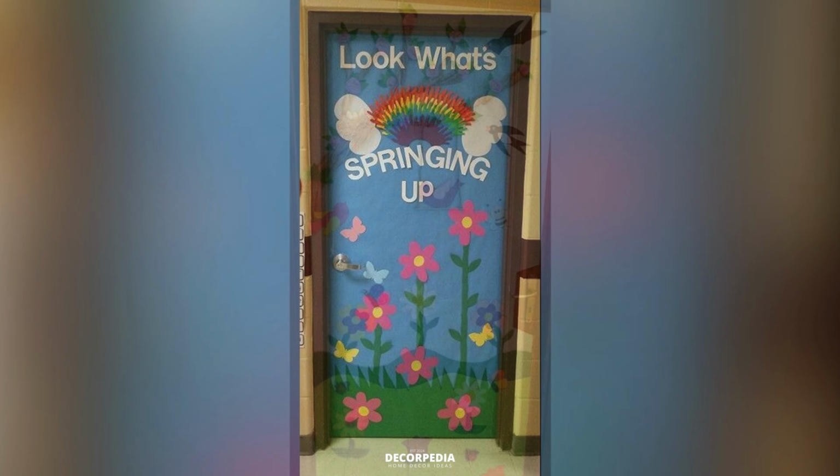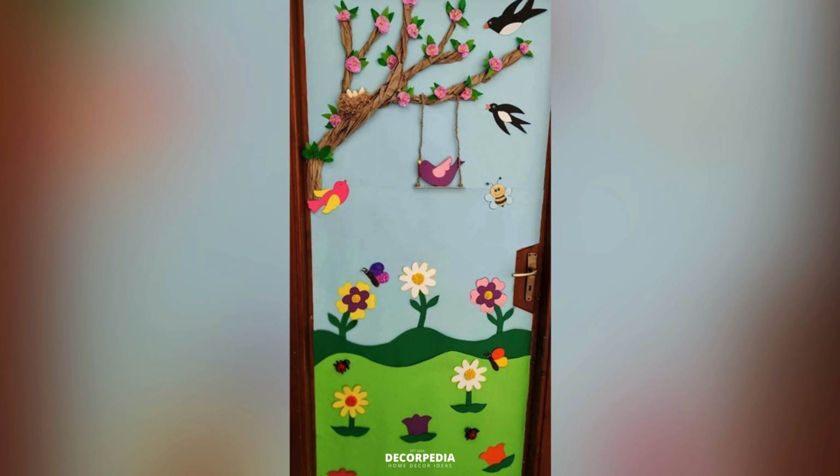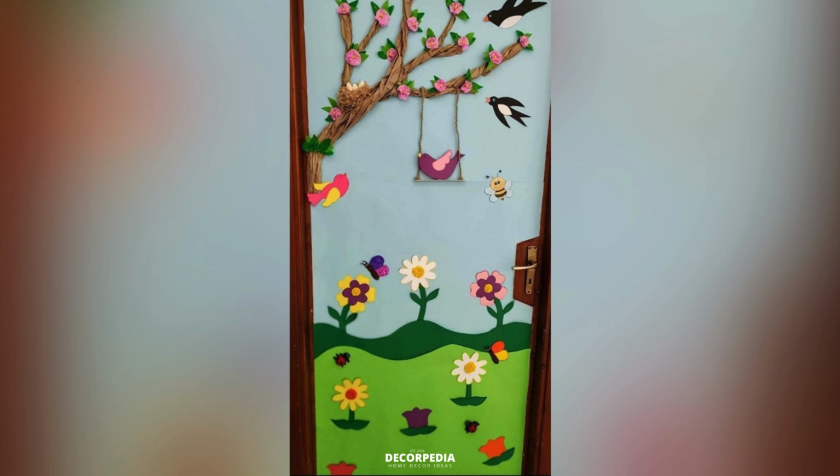A Science in Bloom door, displaying life cycles of plants, butterflies, or frogs, adds a fun and interactive learning component to the classroom entrance.